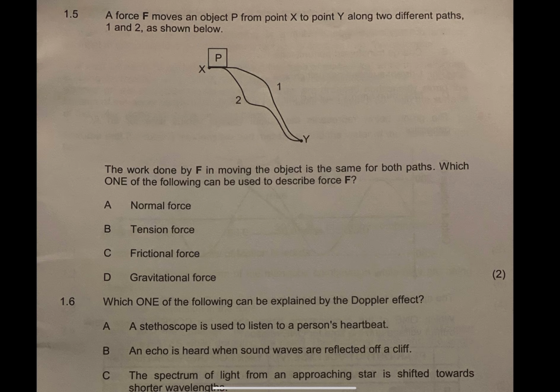Okay, now would force F be the normal force? Would it be the tension? Would it be the gravitational force or the frictional force? Okay, I would say personally, I would think that force F would be the gravitational force. Let me just verify that.